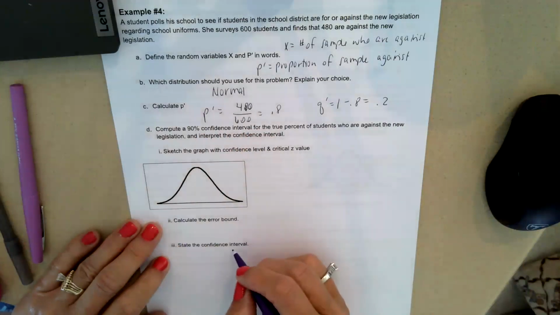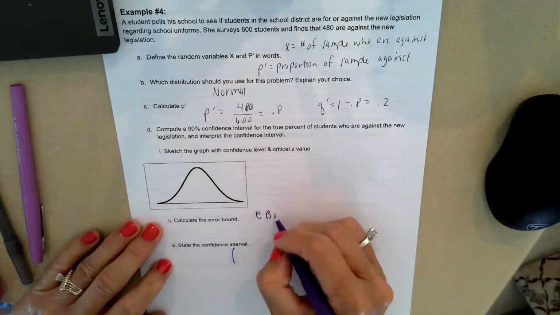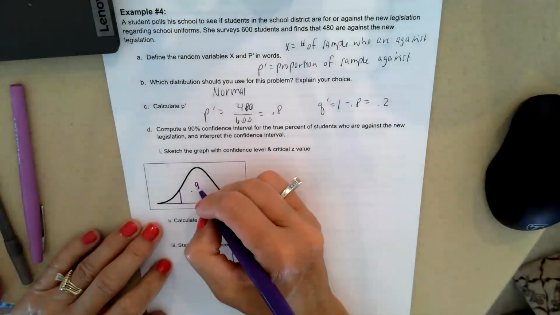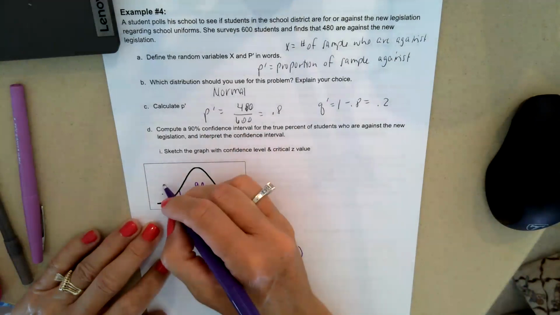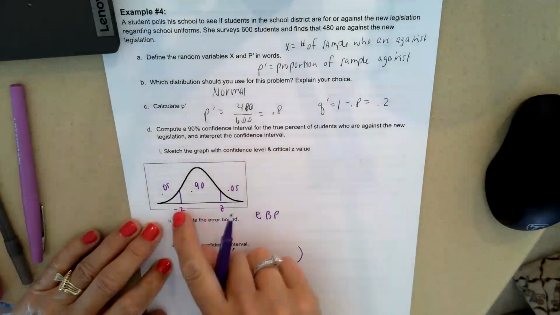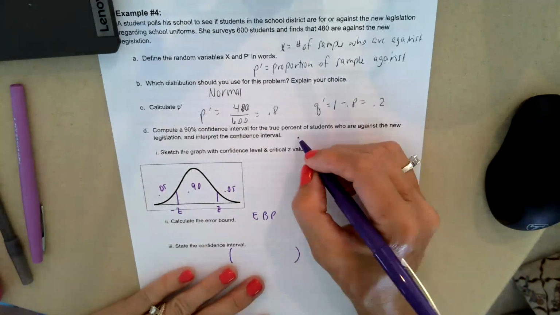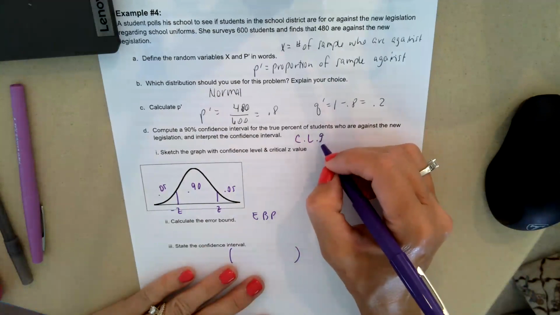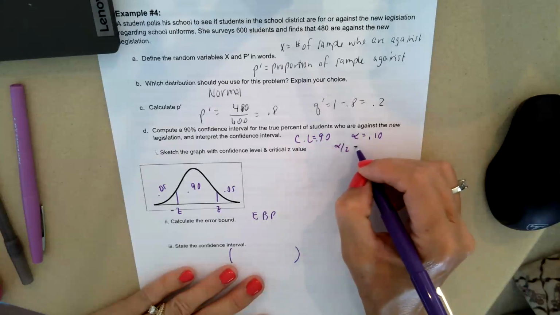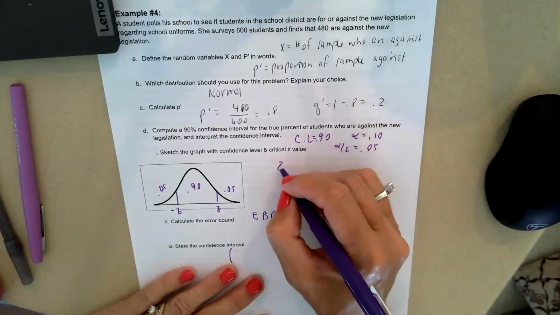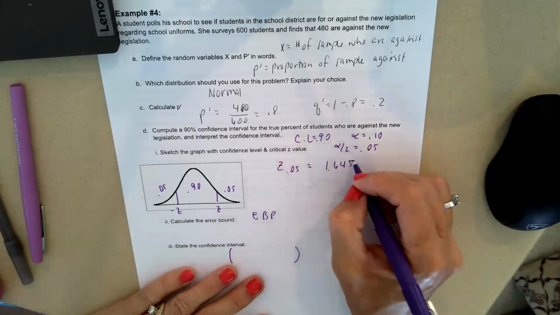So we are going to draw our curve here. This is just like the one the last time because it's 90%. So when the confidence level is 0.9, alpha is 0.10, and alpha divided by 2 is 0.05. And we said z of 0.05 was 1.645.